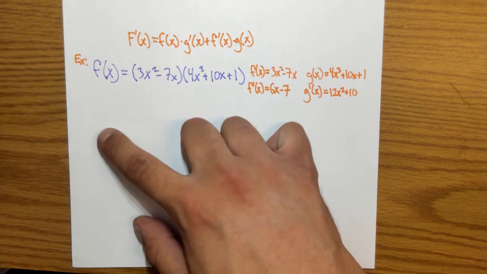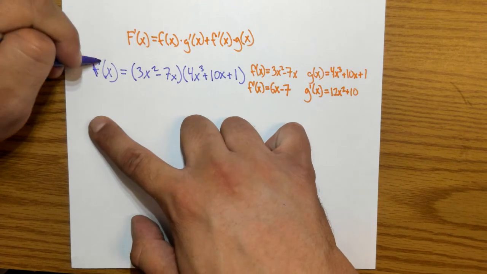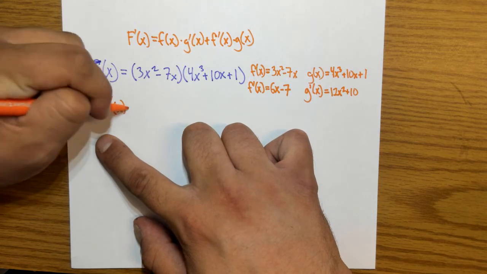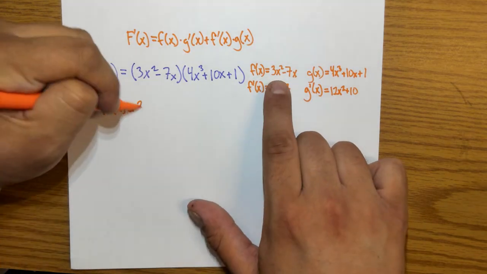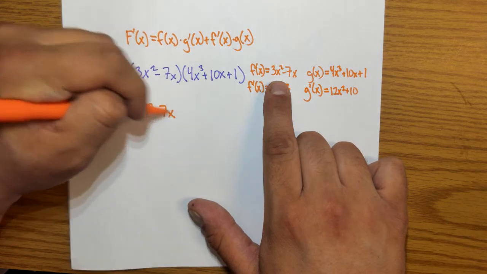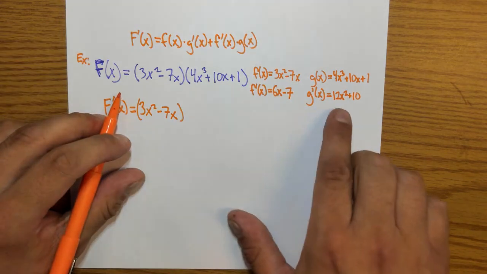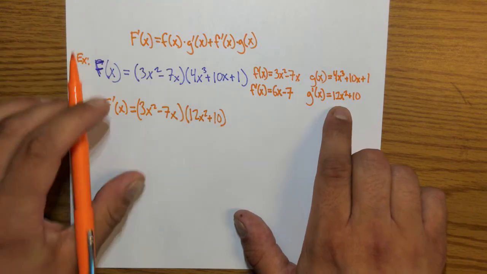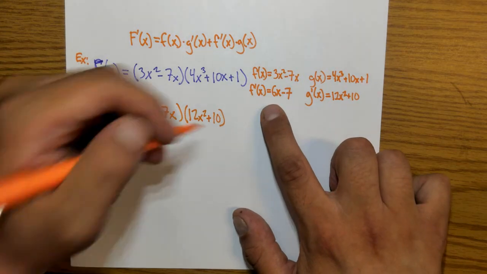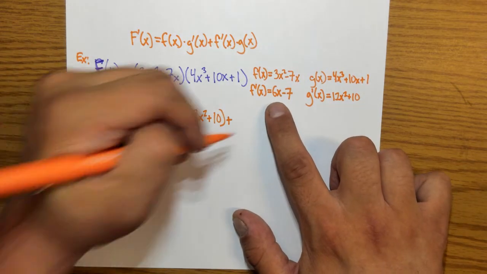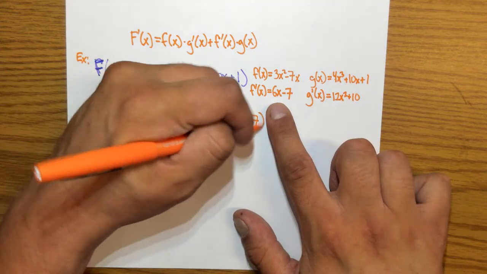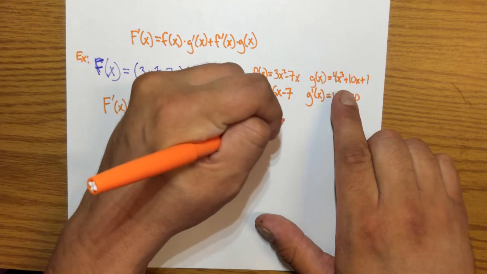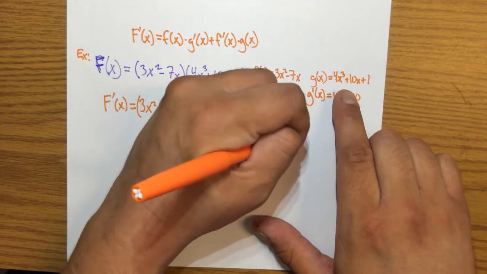So we have, again, I should probably fix this, capital F prime of x is equal to f of x, which is 3x squared minus 7x, times g prime of x, so 12x squared plus 10, plus f prime of x, so plus 6x minus 7, times g of x, 4x cubed plus 10x plus 1.